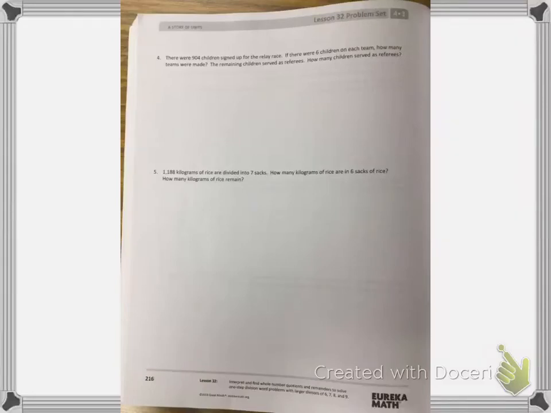Good morning, students. We're going to be working on page 216 today. And we're getting further and further to the end of this module. We're going to be on lesson 32 today, focusing on division word problems.